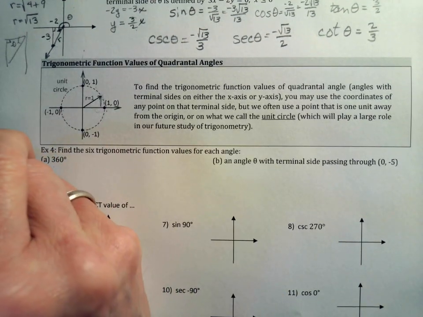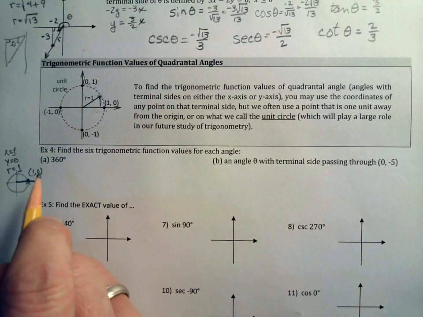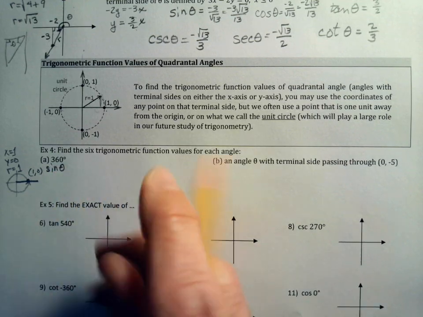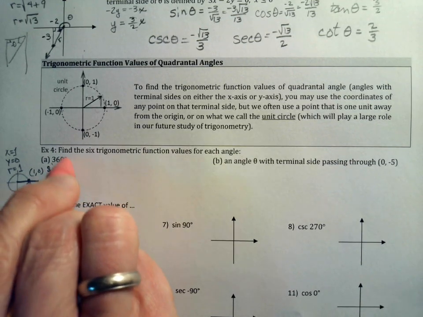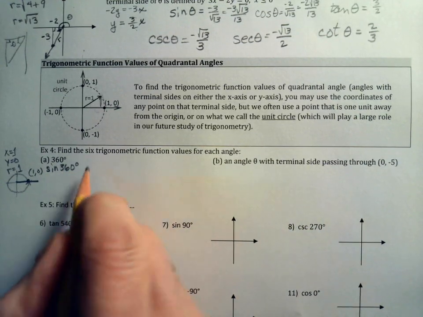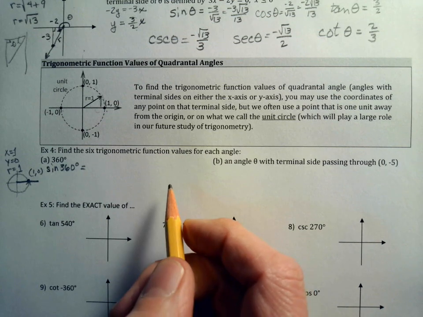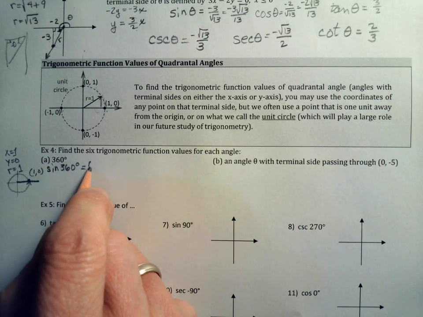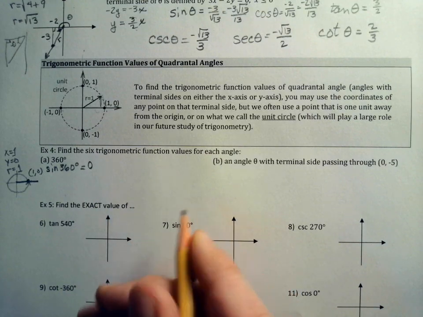All right, so once we have those things, now we can write the ratios. So sine of theta, sine of 360, if you will. Sine of 360 degrees, well, sine is y over r, so that's 0 over 1, or just 0.